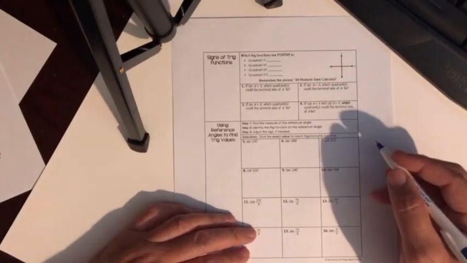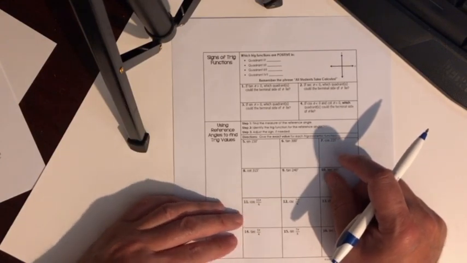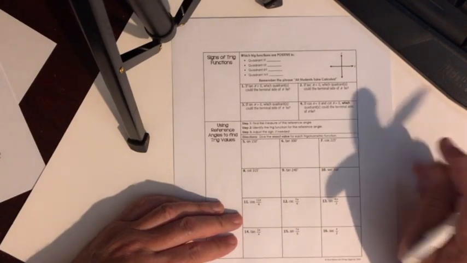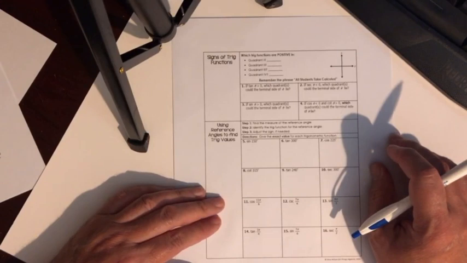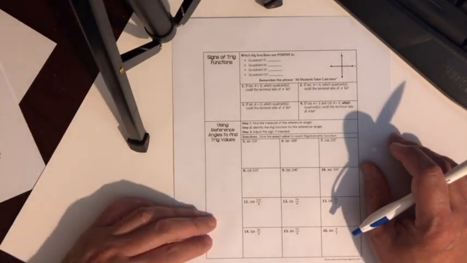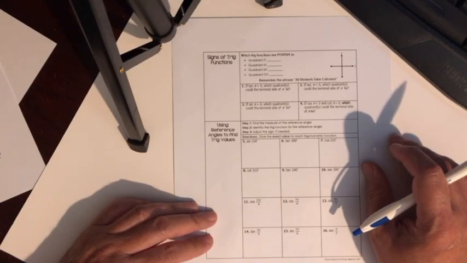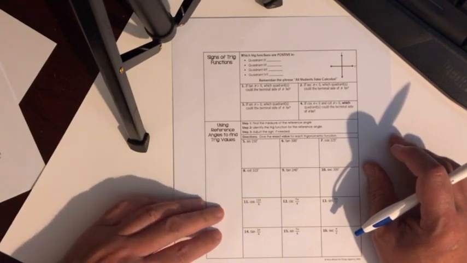Okay, students, we're going to review for your quiz tomorrow with the unit circle. So here are some sheets that we're going to complete to help you get ready for tomorrow's quiz. It's not going to be very long. It's actually going to be shorter than the last one. So take your time. You're doing very well. I'm very proud of you all. So let's do this review.